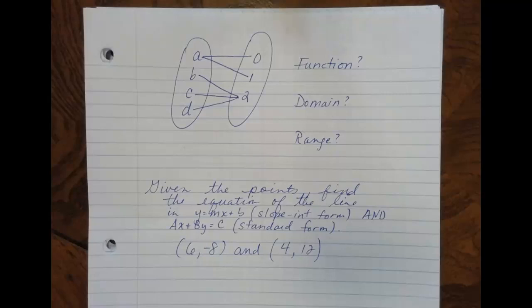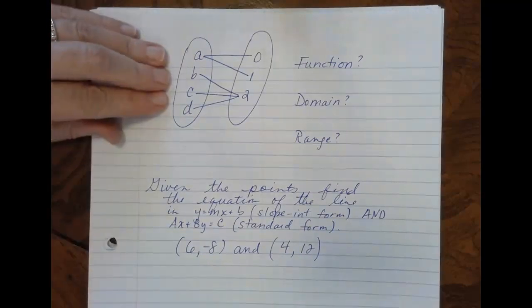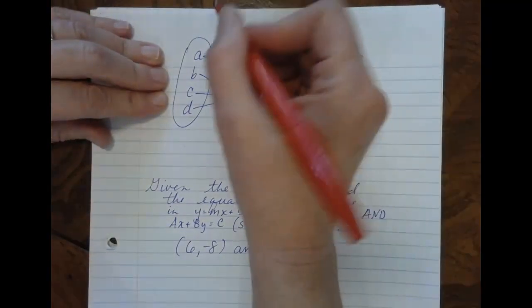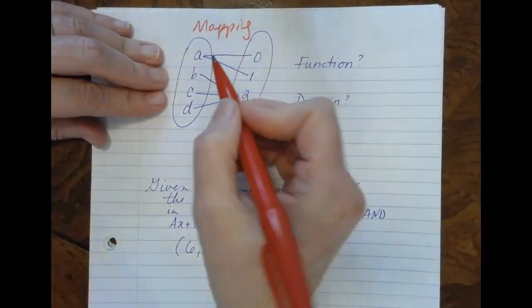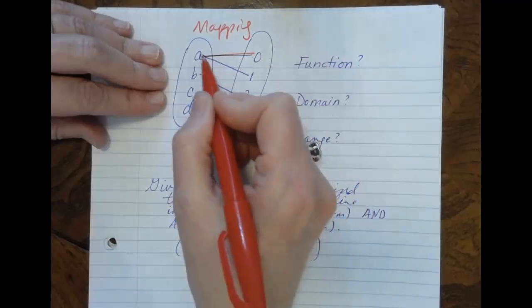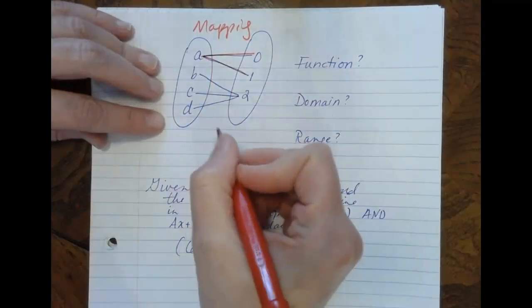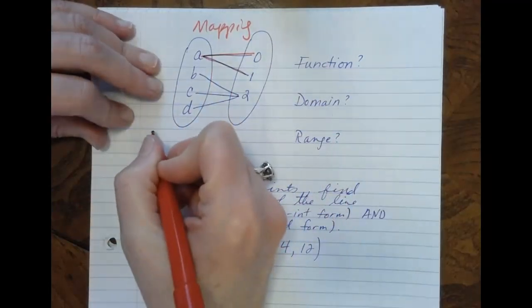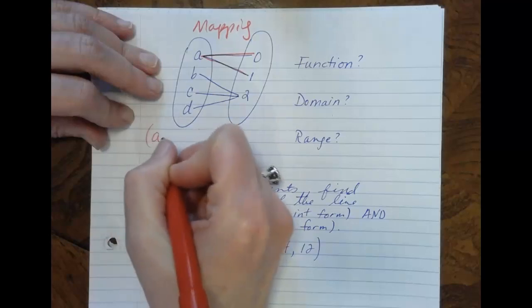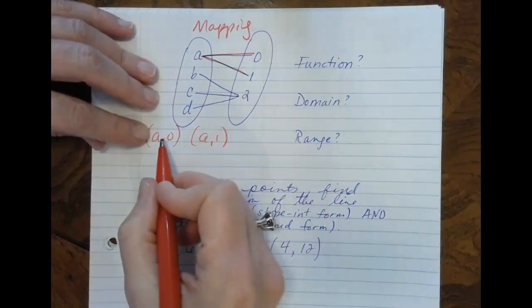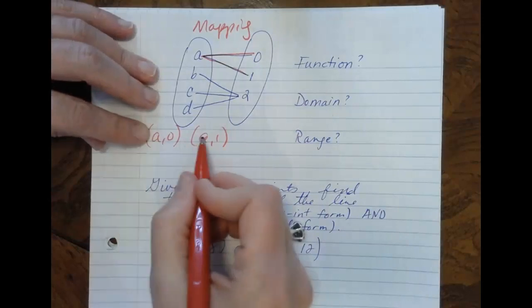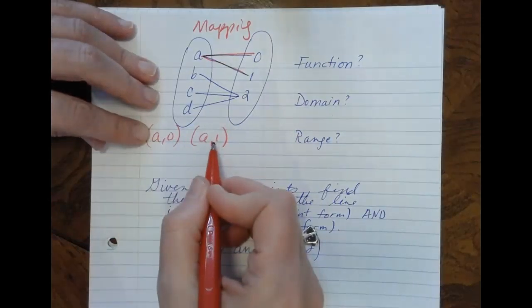First semester. So we're starting off with the first problem here, and this is called a mapping, if you remember. And in this mapping, A is going to 0 and A is going to 1. So if we start listing the coordinate pairs here, (A, 0) and (A, 1), we see that A, which is an input, is mapping to 0 and 1.